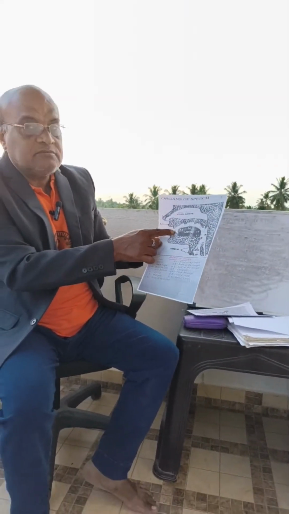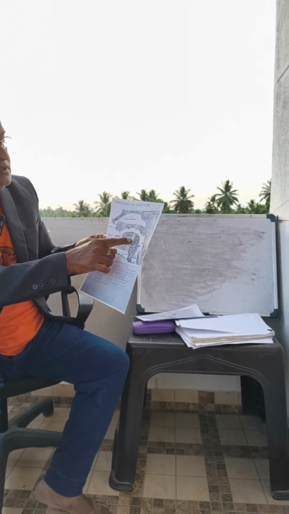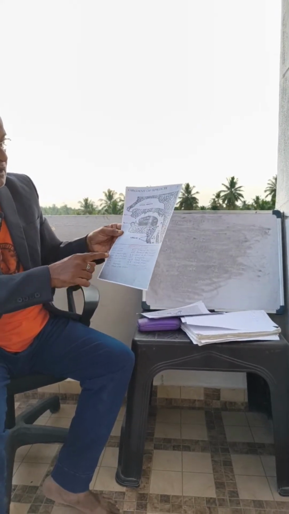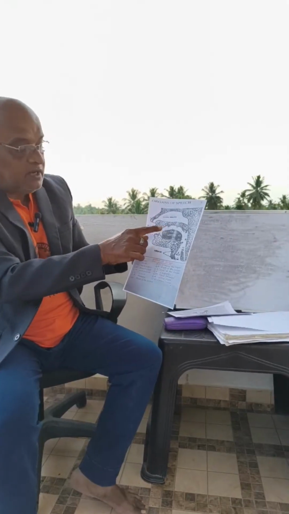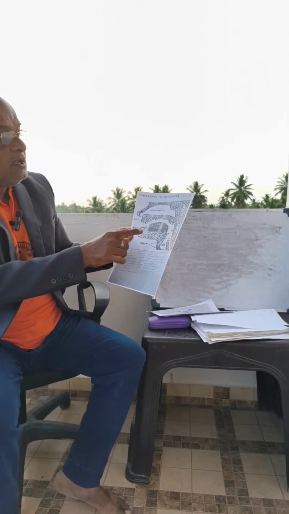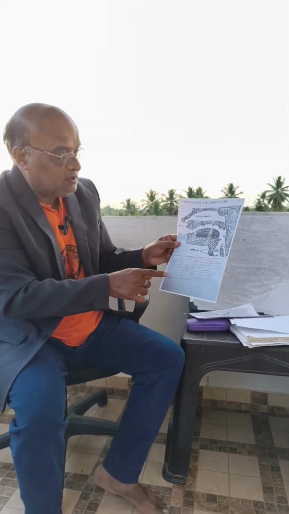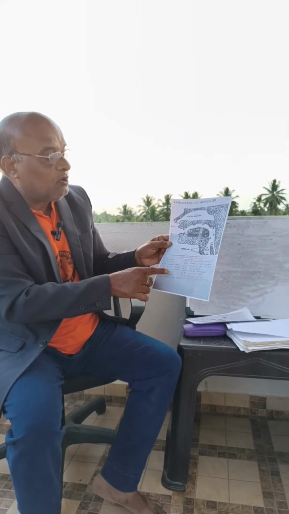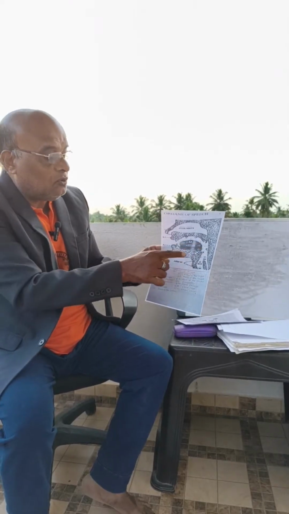T, teeth. TR, teeth ridge. HP, hard palate. SP, soft palate. This is the hard palate and this is the soft palate. U, uvula. P for pharynx.